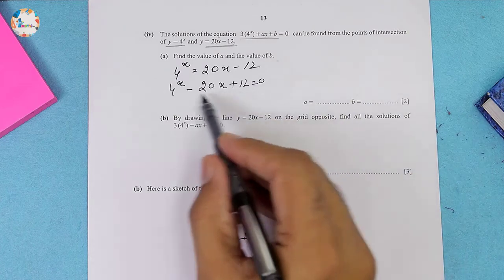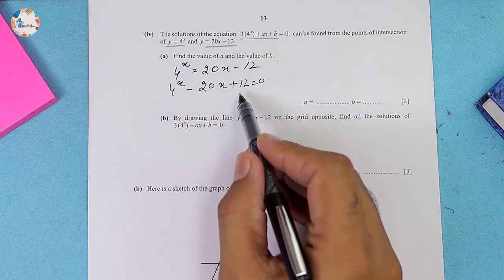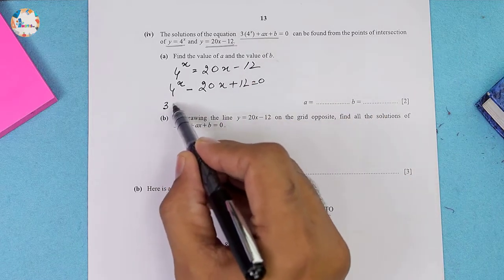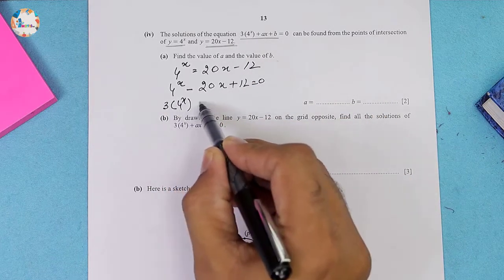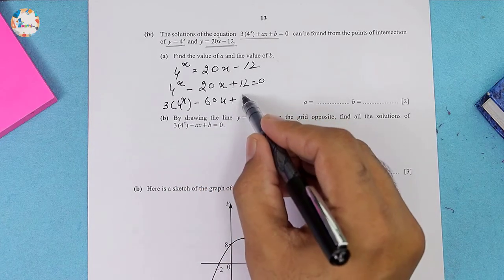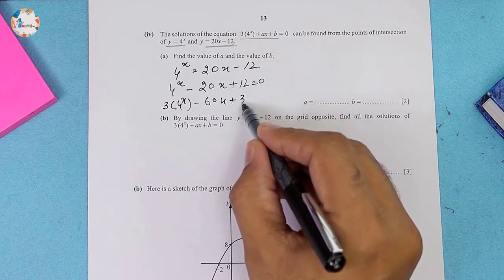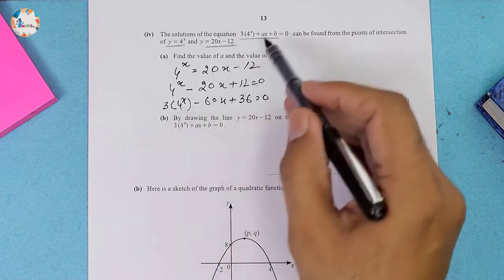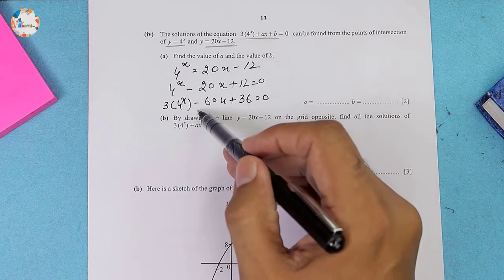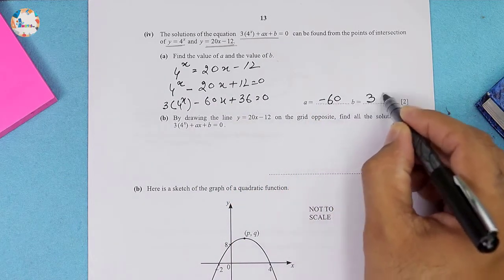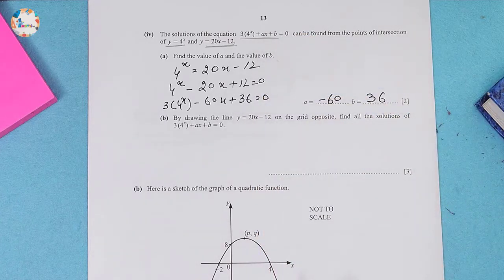And now we can multiply everything by 3 because we have 3 over here. So 3 into 4 raised to the x minus 60x plus 36 is equal to 0. Now we can compare. This is same. a is equal to minus 60 and b is equal to 36. So minus 60 and 36 by comparing we can say.